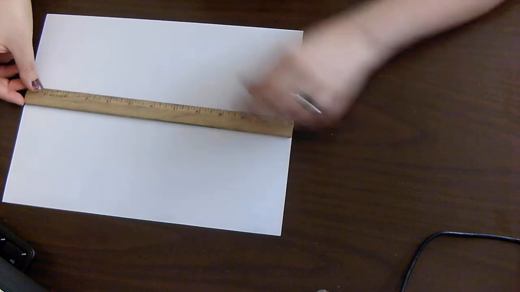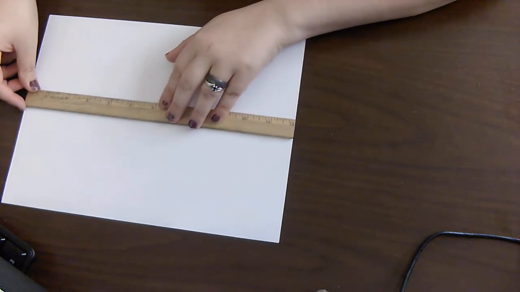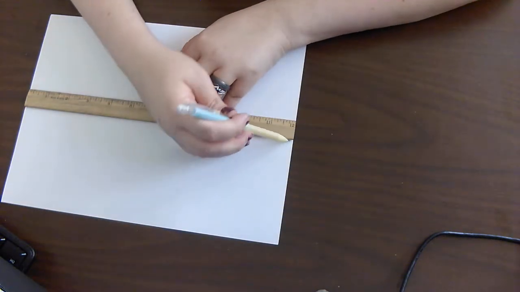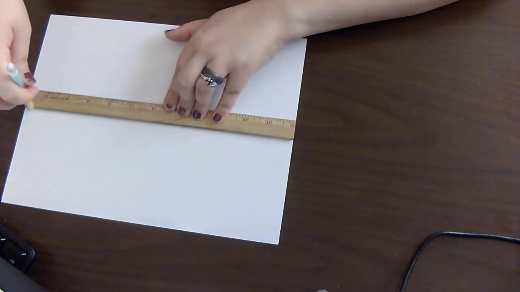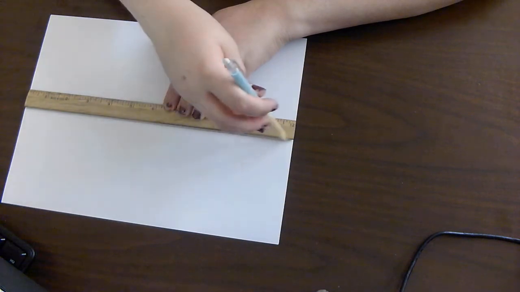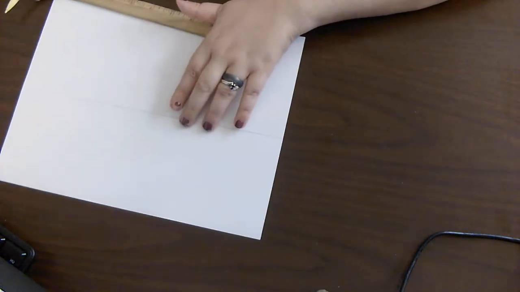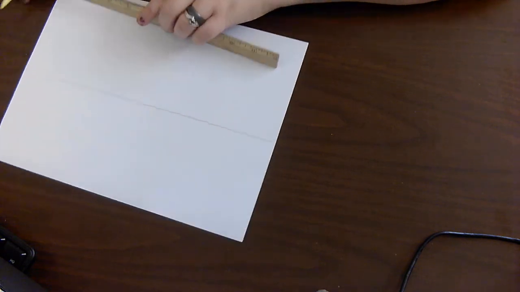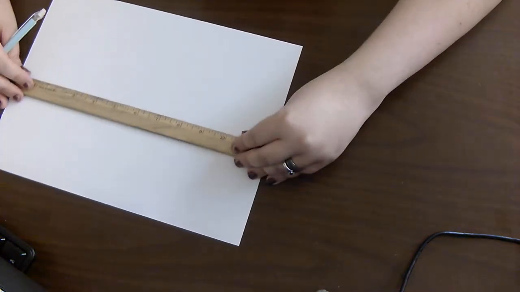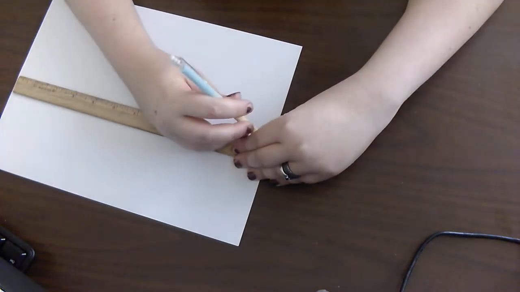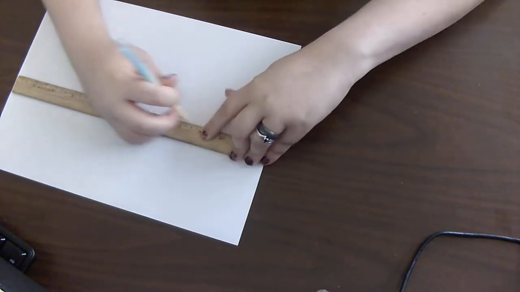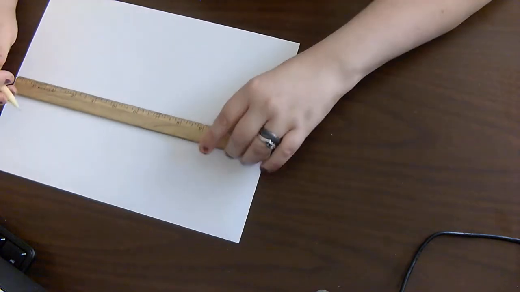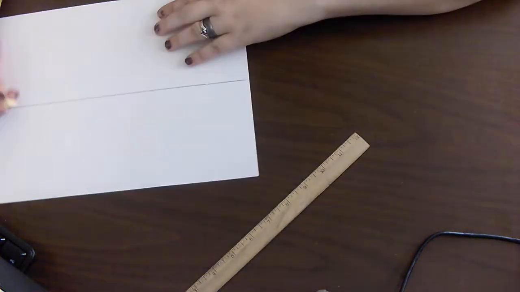Alright. So I'm going to go to about the middle of the page. Draw my line going straight across using a ruler. So I have a nice straight line. Let's see here. I'm going to make this just a little bit darker for you so it's easier to see. Remember, you want to draw lightly so that if you do need to erase, you can. But for the sake of this demonstration, I do want you to be able to see the horizon line.